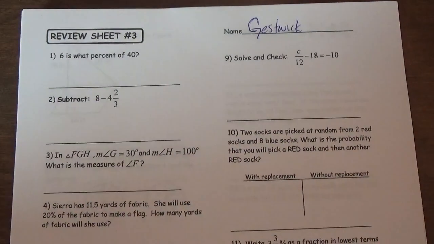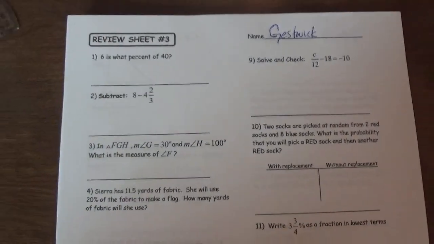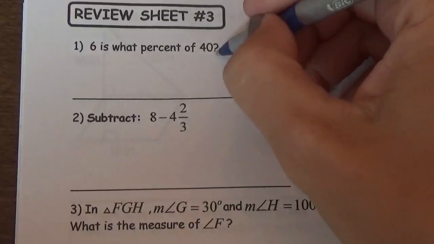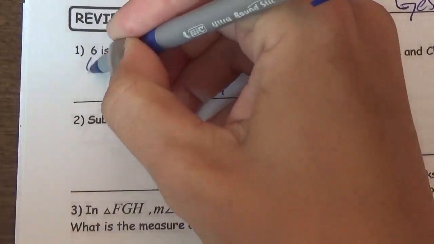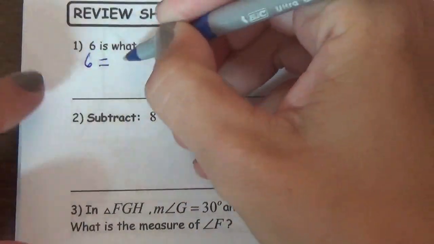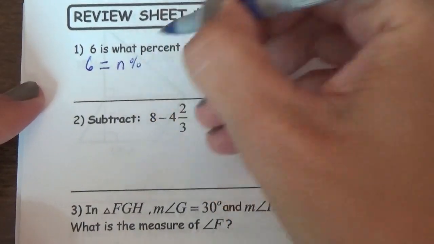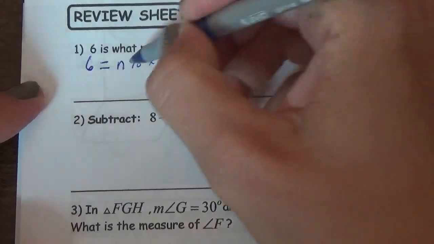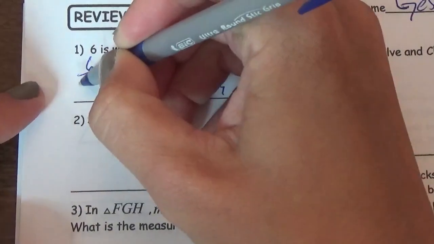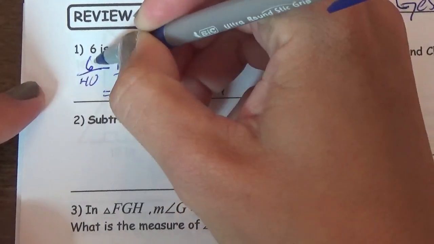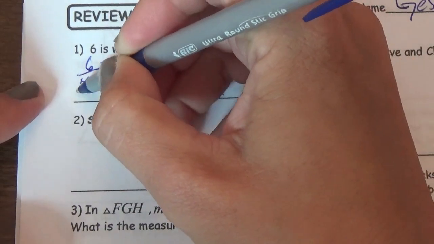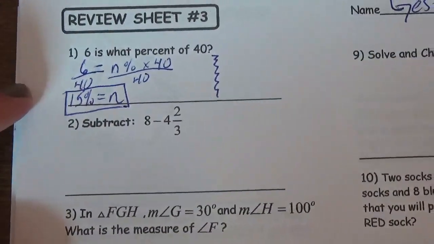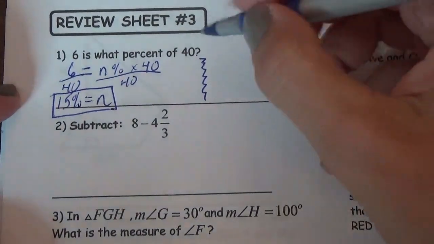So here we go. Alright, number 1, 6 is what percent of 40? Alright, two ways to do this. You could translate it. 6 is what percent of means times and then 40. So to solve this, you would divide by 40. You would get a decimal 0.15, so that's 15%, or you could do a proportion.